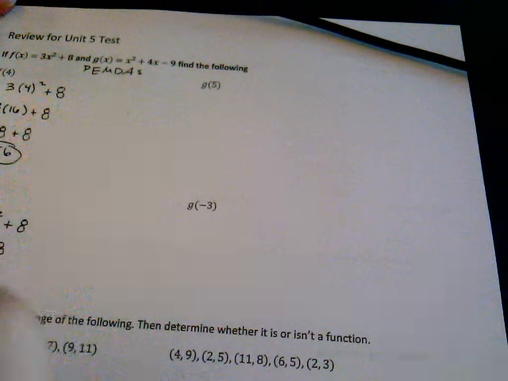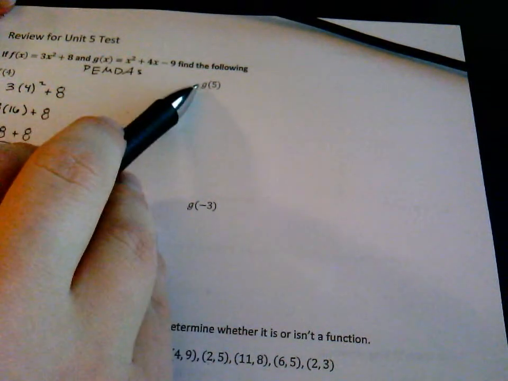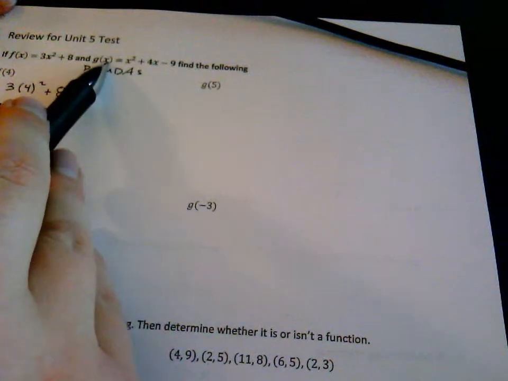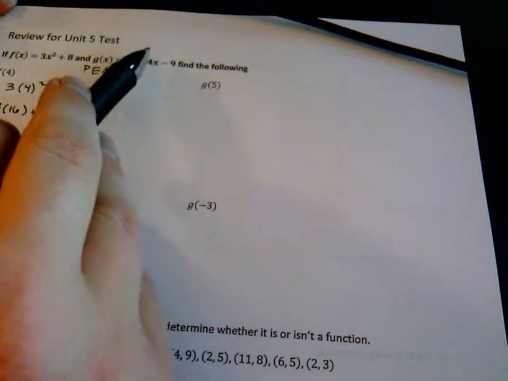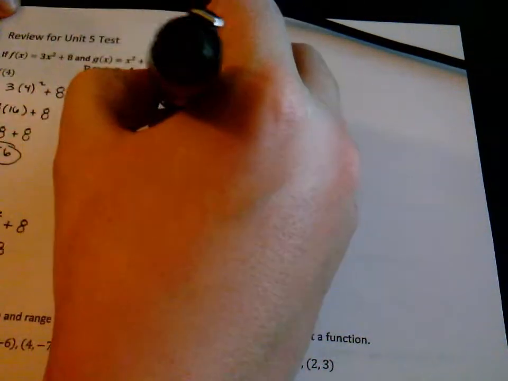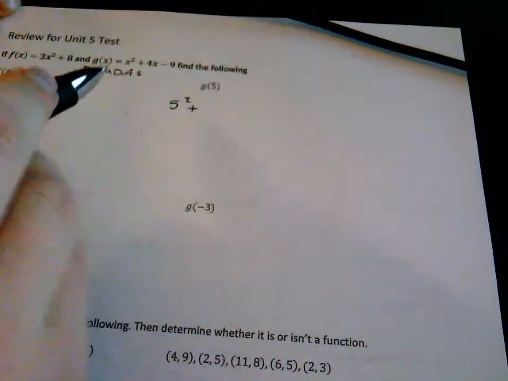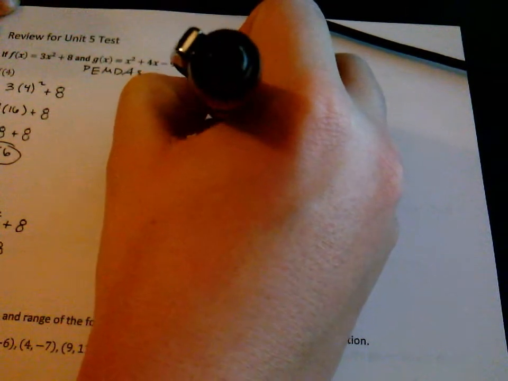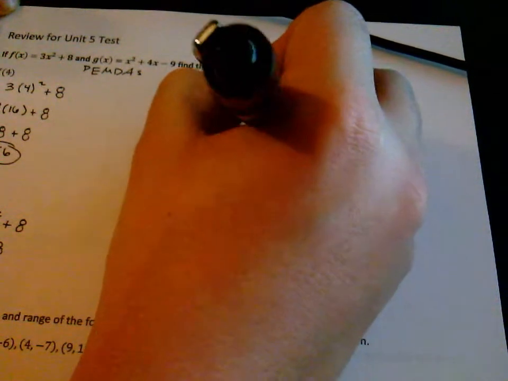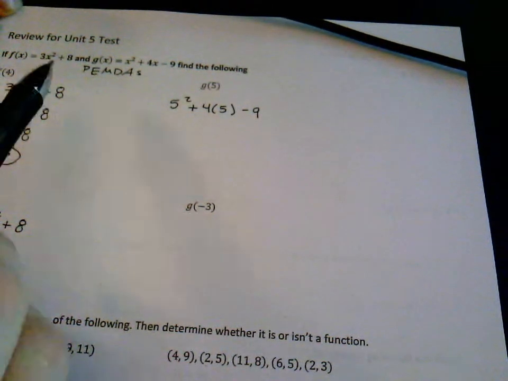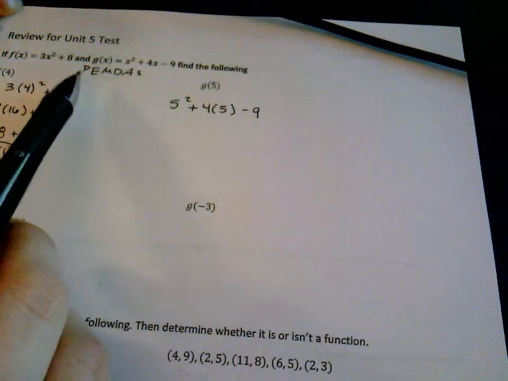Now onto this one. Now we're going to the g function. So g. Instead of x, we're going to write 5. So this x squared becomes 5 squared. Plus, this 4x becomes 4 times 5. Minus 9. We do the same order of operations. Parentheses, well, there's nothing to do.